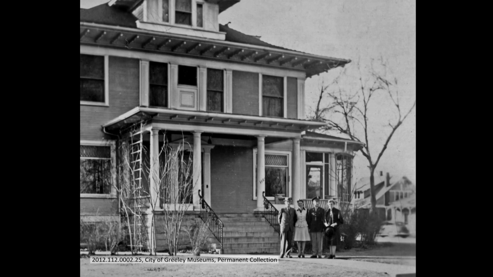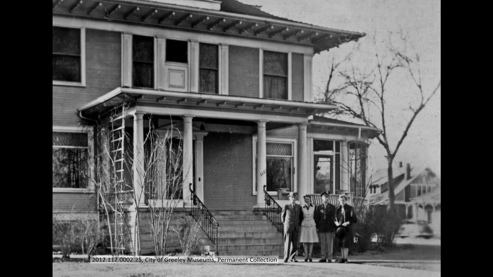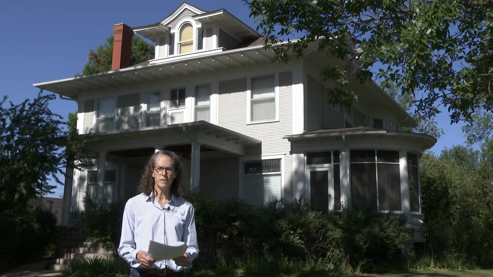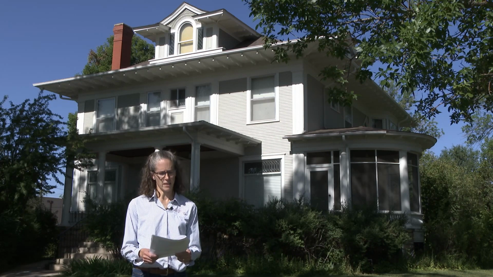She seemed to prefer the four-square, which was a form that was popular during the early decades of the 20th century. This house has always been owned by the same family. That in and of itself makes it especially significant and unique.